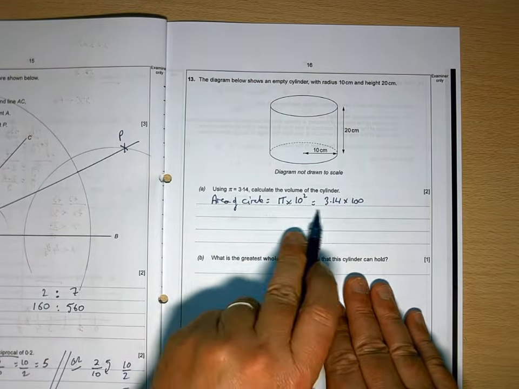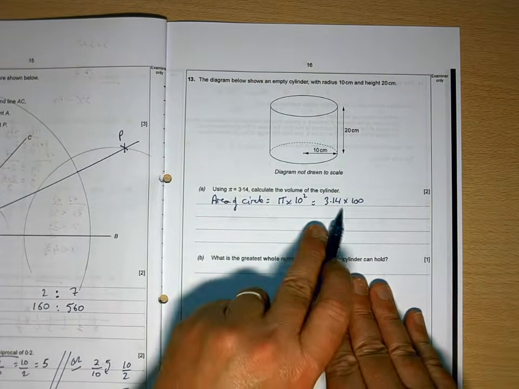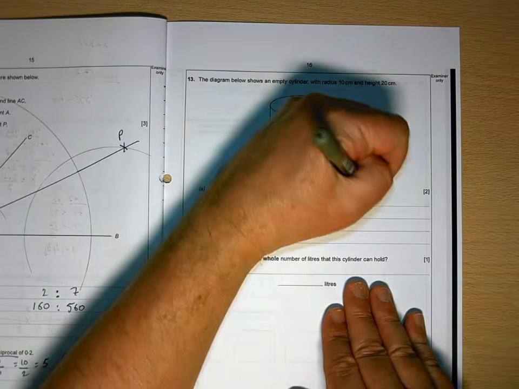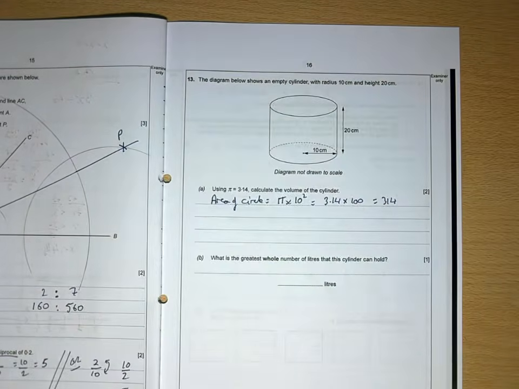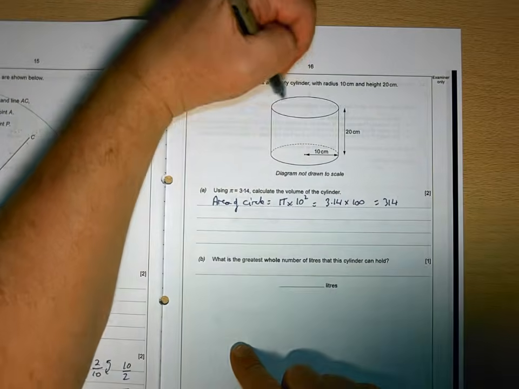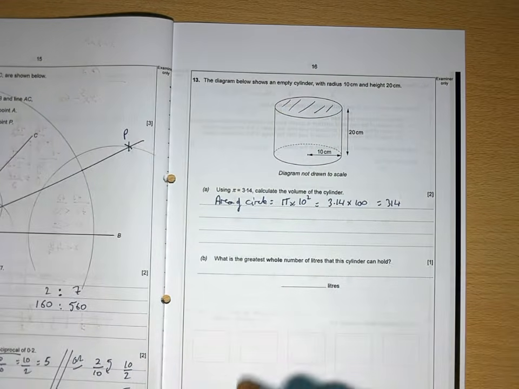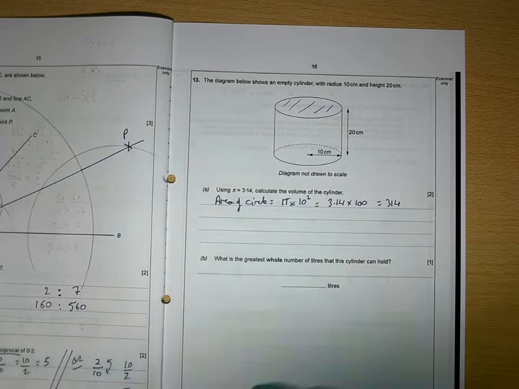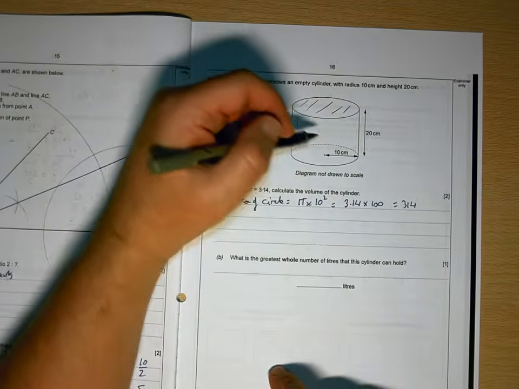And pi is 3.14. 3.14 times 100, well 3 times 100 is 300, so that's going to be 314. So the area of the circular cross section is 314, and then they want the volume.